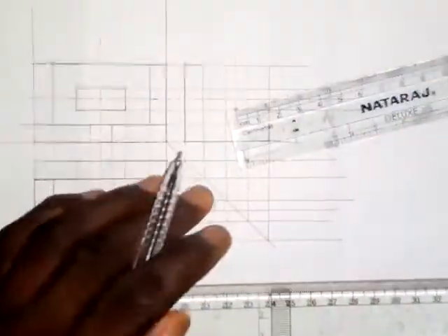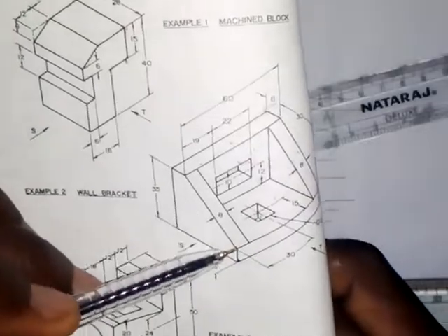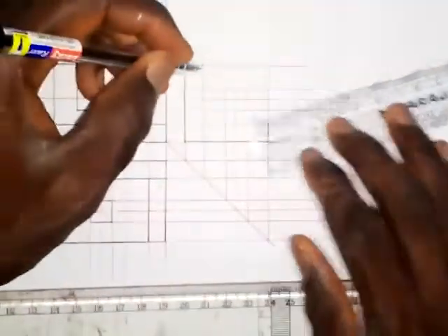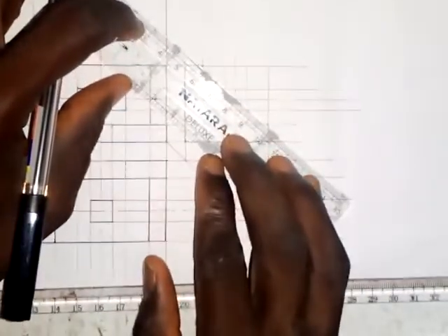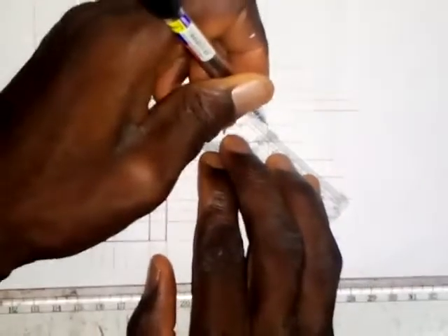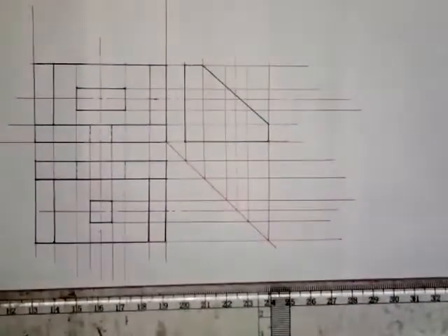Now we have that this point is joined to this point. This point is joined to this point. So this is the point here, and this is the point. So we join this together like this. So this is it. Look at what we have here.